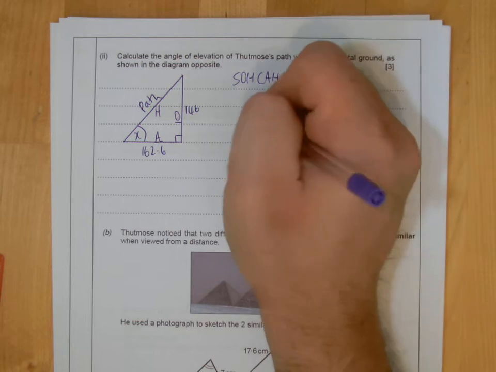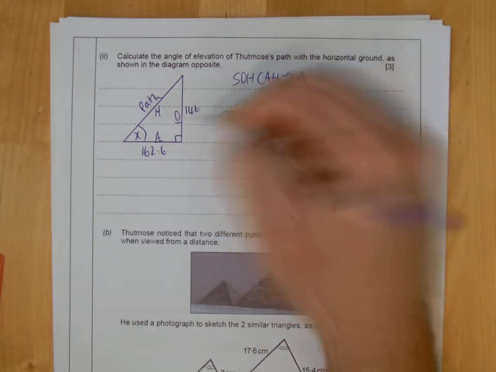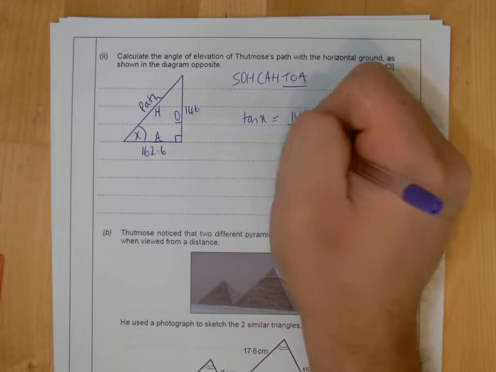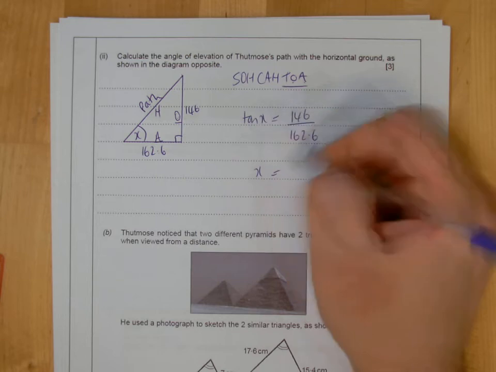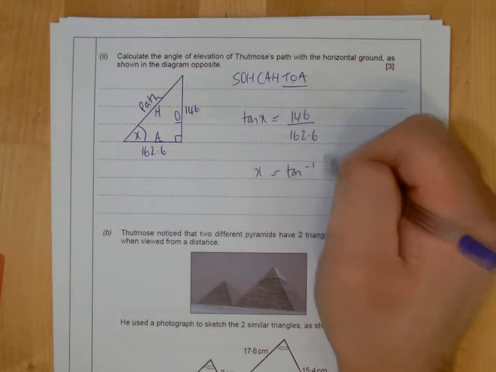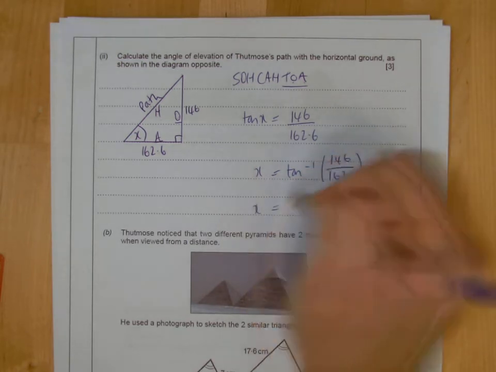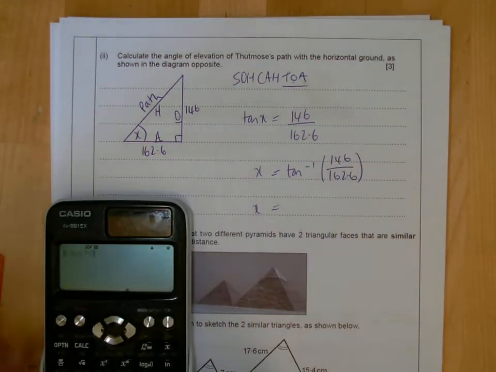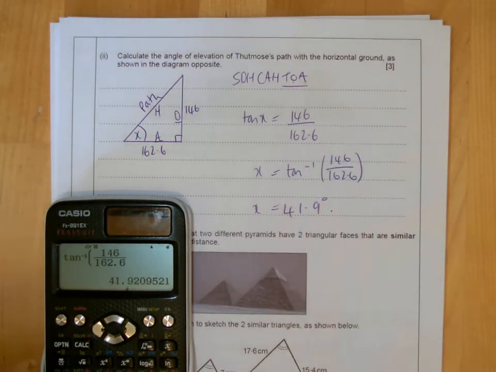it's the tan one, isn't it? So tan of the angle is O over A, so 146 over A, which is 162.6. To get X then, to get the angle, you do tan to the minus 1. So in my calculator, we get 41.9 degrees.